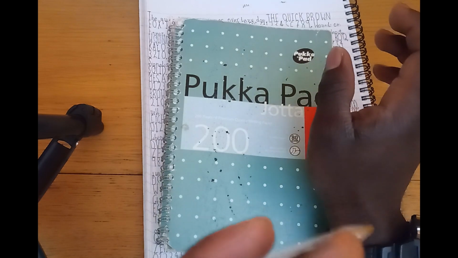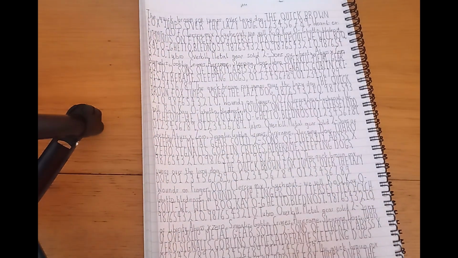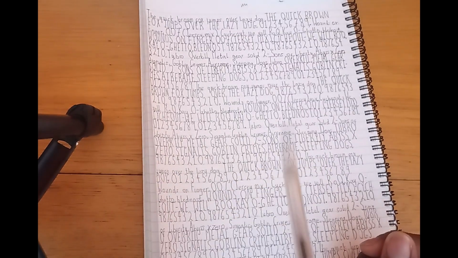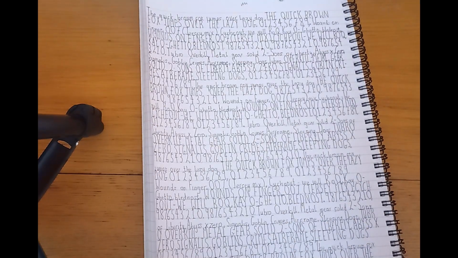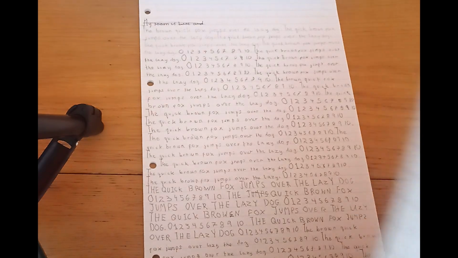I didn't need to use my time for writing for a long time. But then I thought, you know what, let me make sure I'm not dry. Let me make sure that the skill hasn't left me. So I decided to write in this book. This is a proper A4 notebook from Tesco.